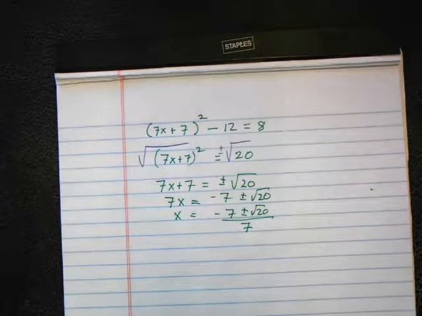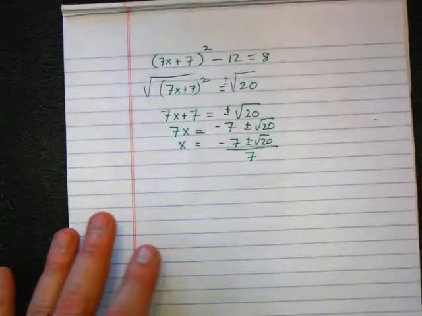Questions on that? All right, so that leads us up to completing the square.